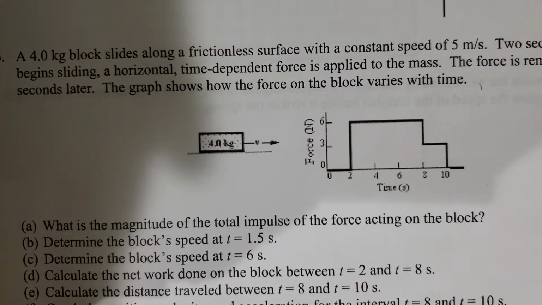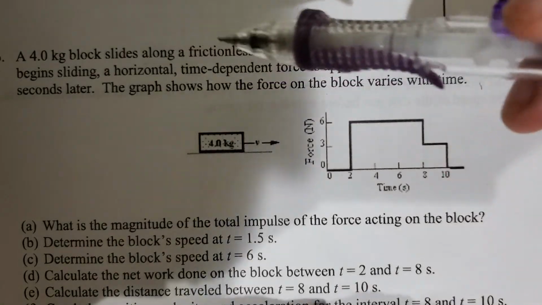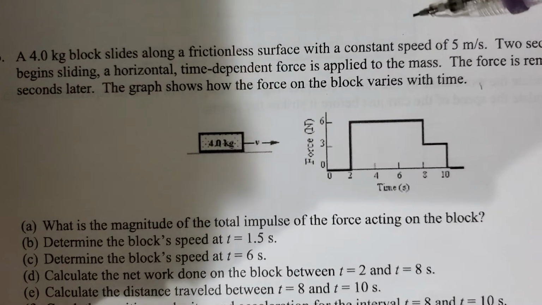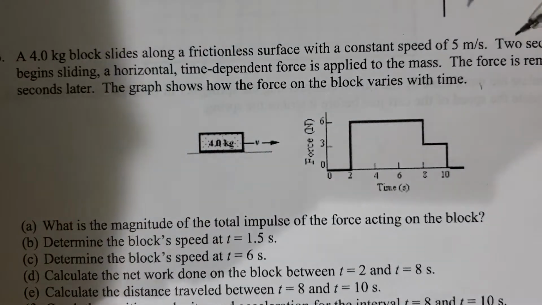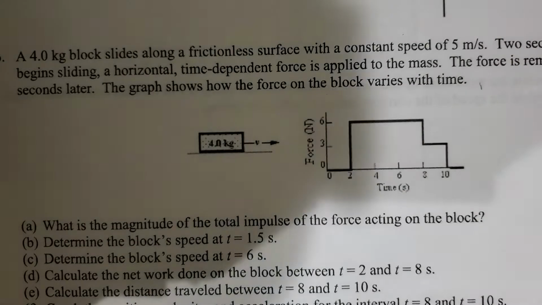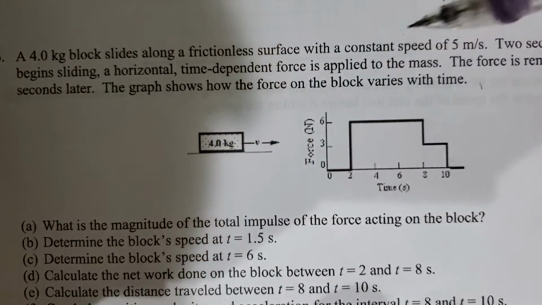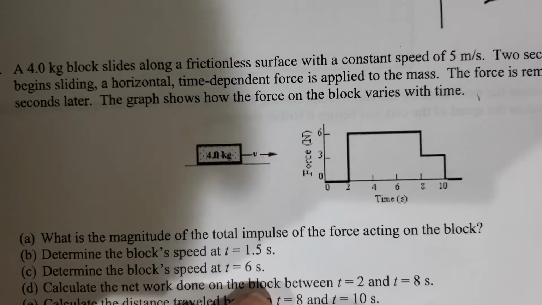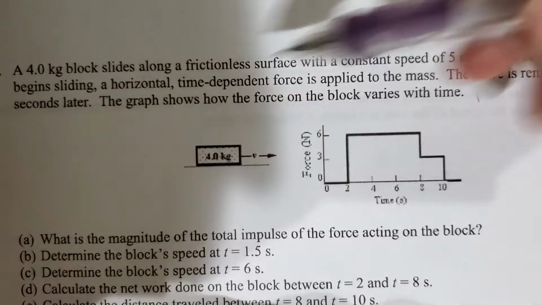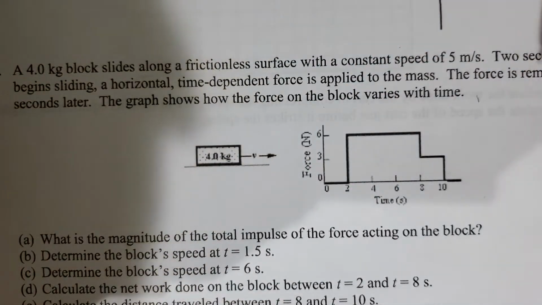Okay, so for effort cue number 6, we have a 4 kilogram block and it is initially sliding on a frictionless surface with a constant speed of 5 meters per second. 2 seconds after the block slides, a horizontal time-dependent force is applied to the mass. The force is then removed 10 seconds later. The graph right here shows how the force varies with time.